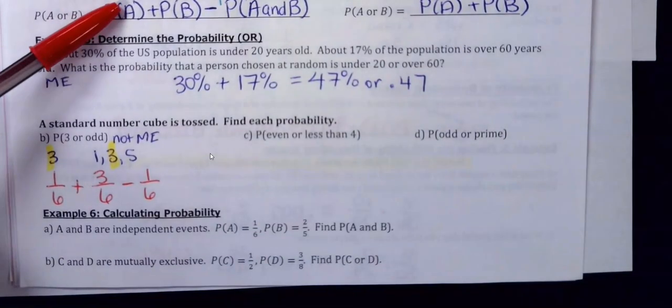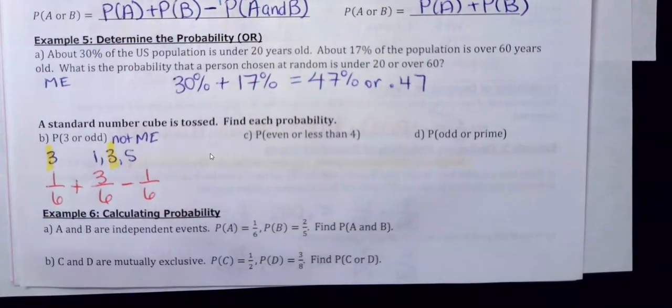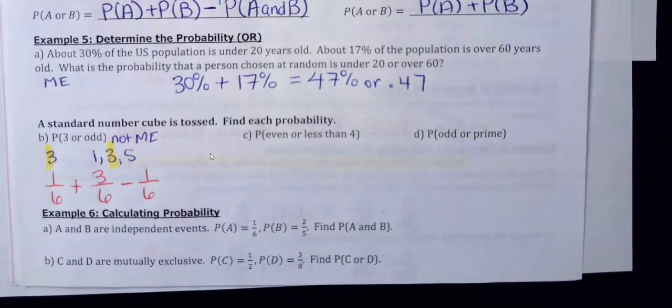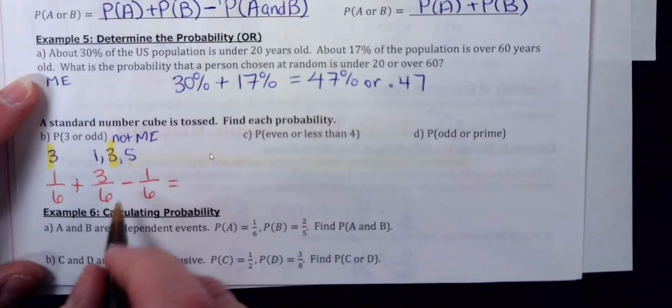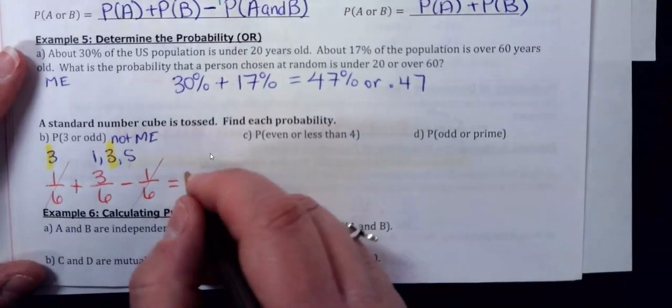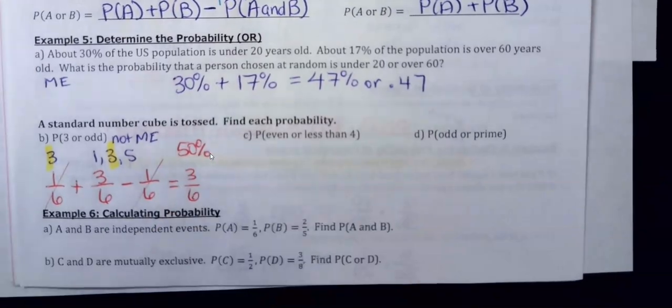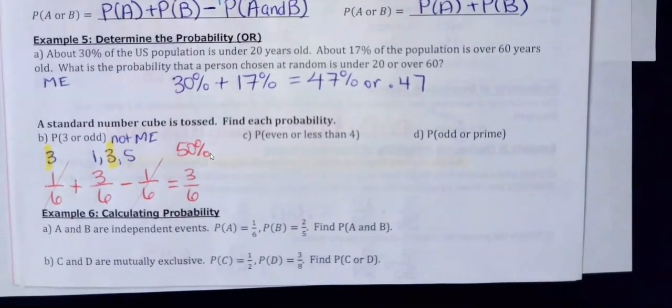So probability of A, probability of B. A and B can happen at the same time because they're not mutually exclusive, so I've got to subtract that out. This is basically the 1/6 here, 1/6 subtracted here would cancel each other out. So you're going to get 3 over 6. So this would be a 50% chance. If you rolled a die, you would get a 3 or an odd number.